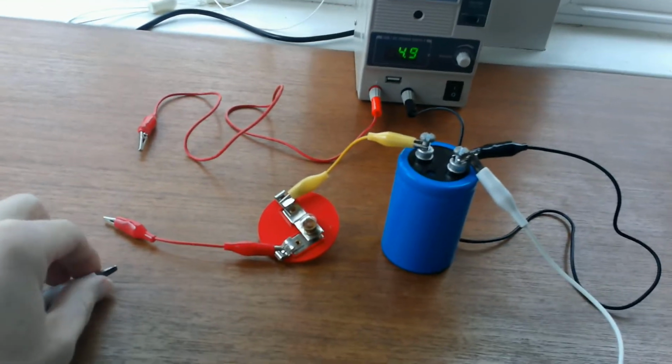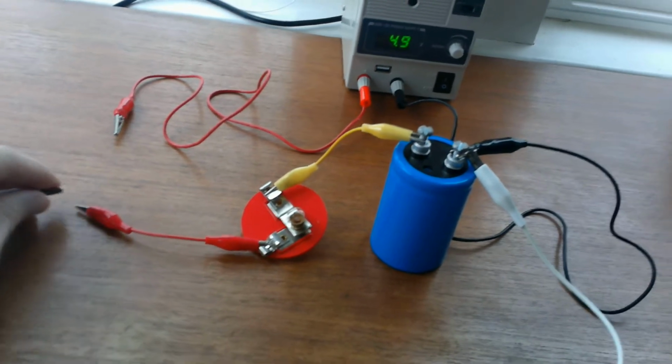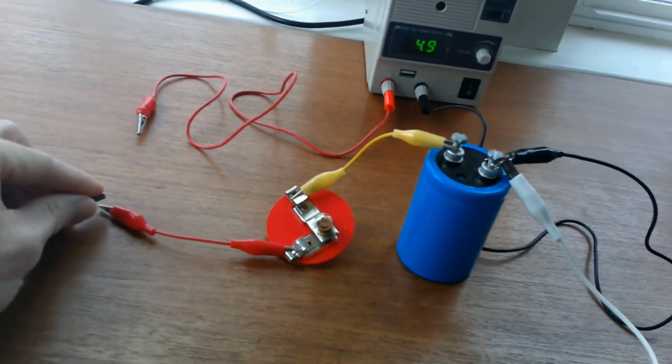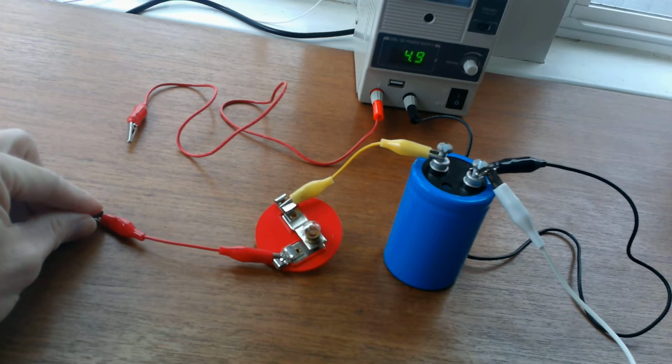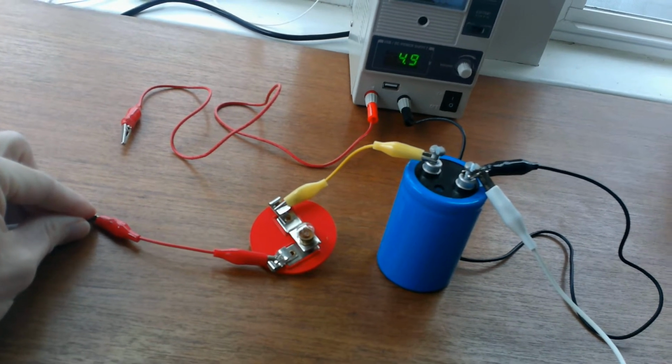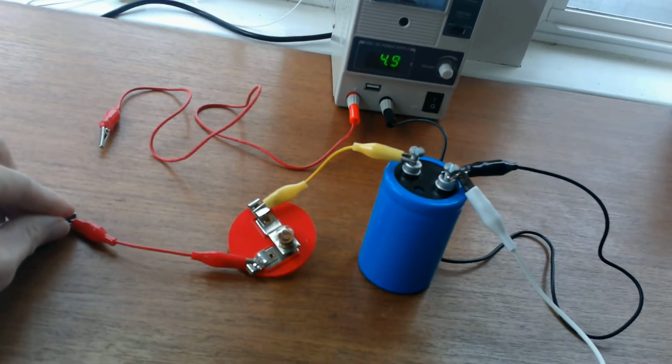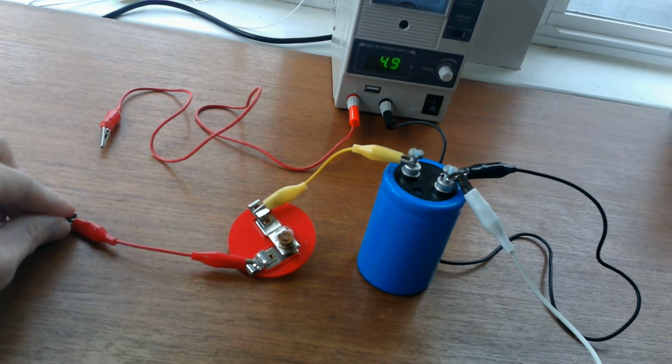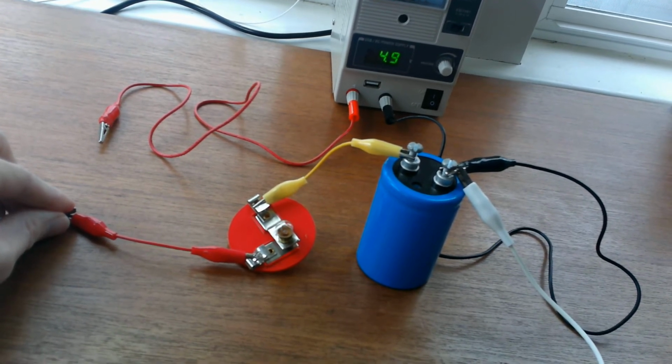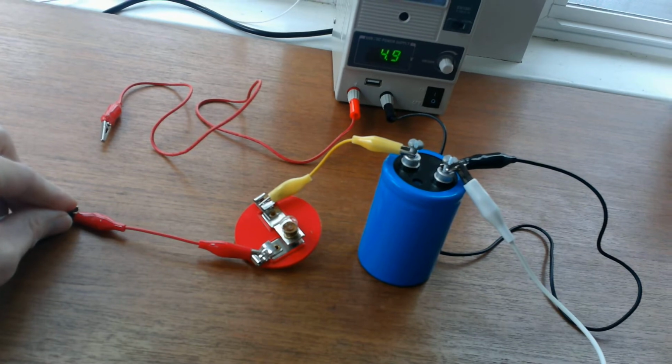Okay, you've made your prediction. We're ready to test it out. I'm going to connect these two together. Oh, did you notice that? That's kind of interesting. The bulb was bright again, and then it grew dimmer and dimmer and is no longer lit.